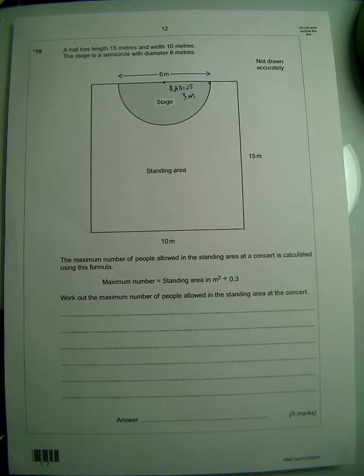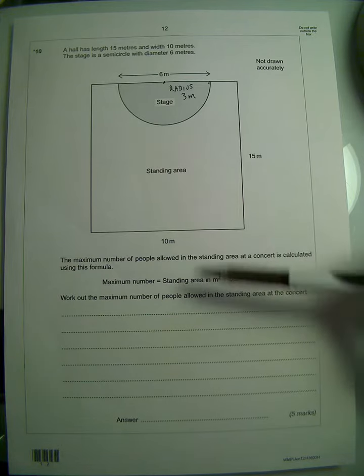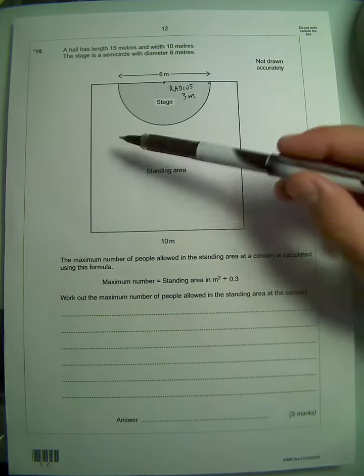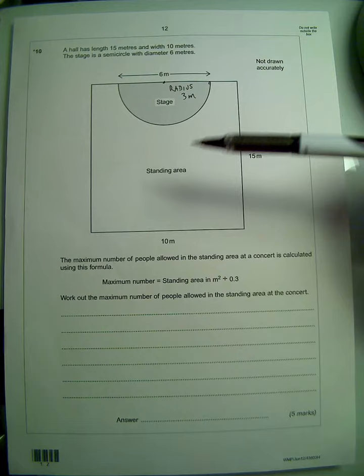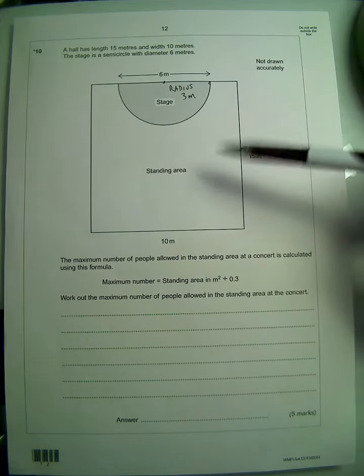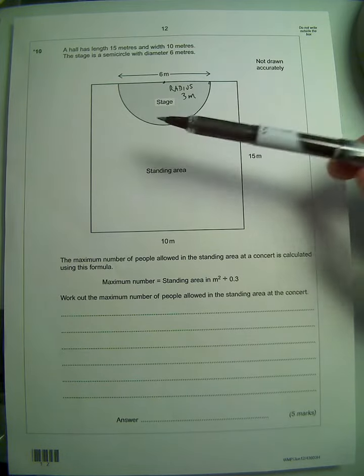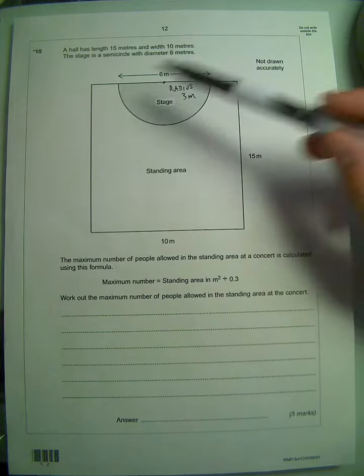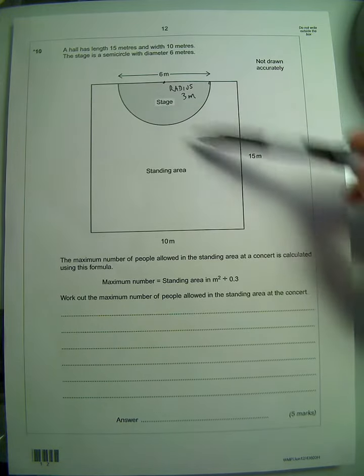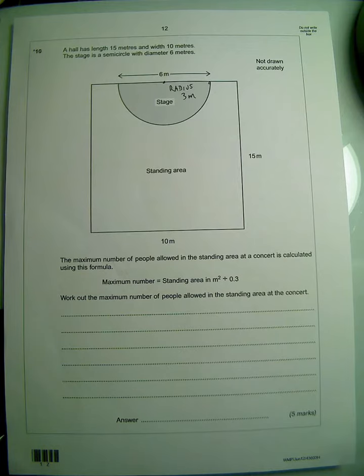The maximum number of people in the standing area allowed is calculated using a formula. Well, we need to work out the standing area, what the area of that is in meters squared. So it's basically the rectangle, but then you're taking out half of a circle, and that's the area that people are allowed to stand in.